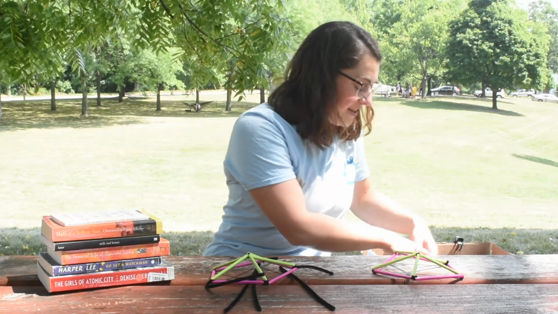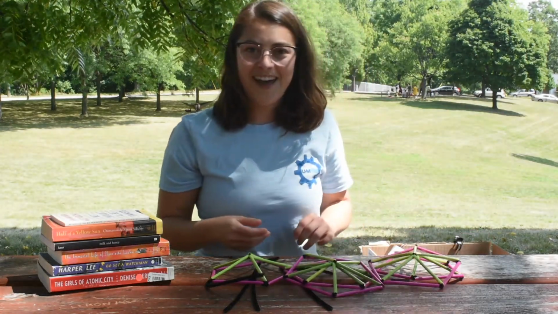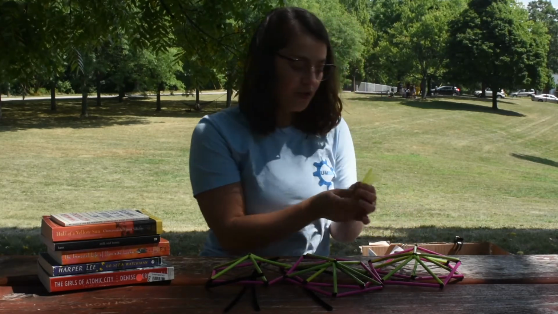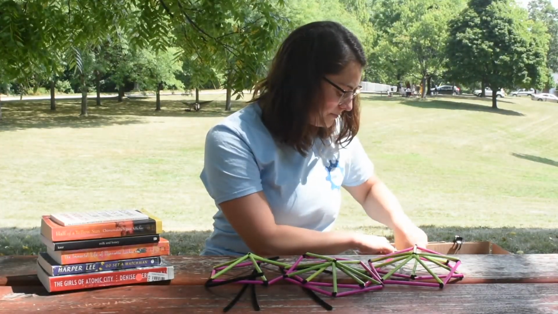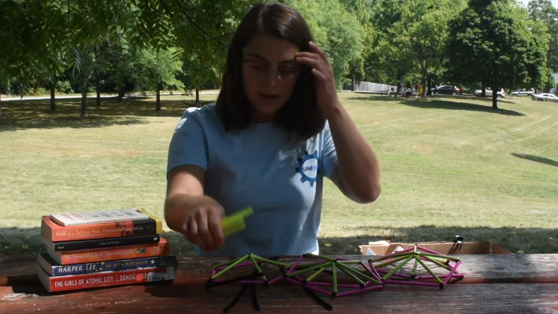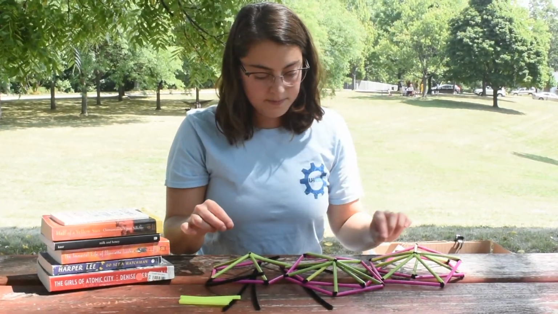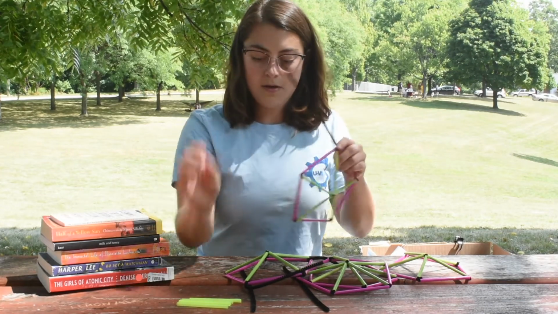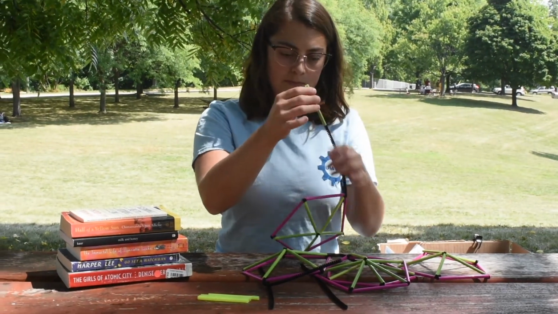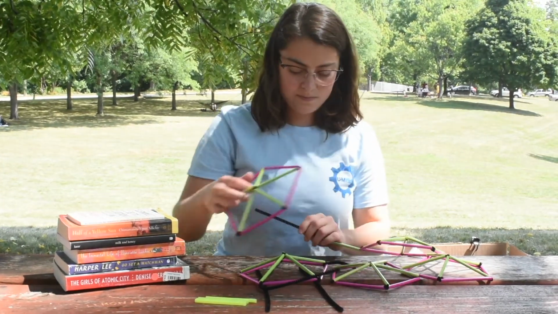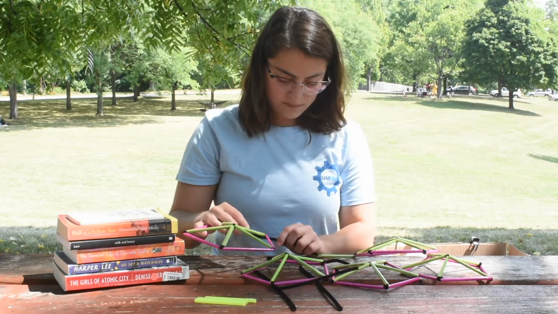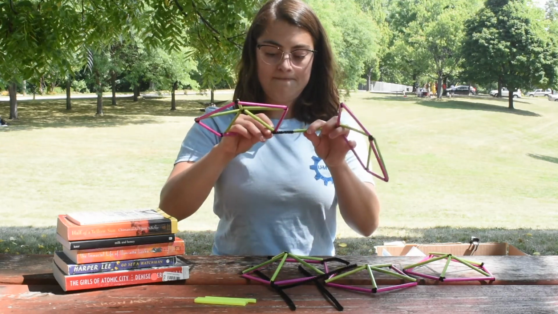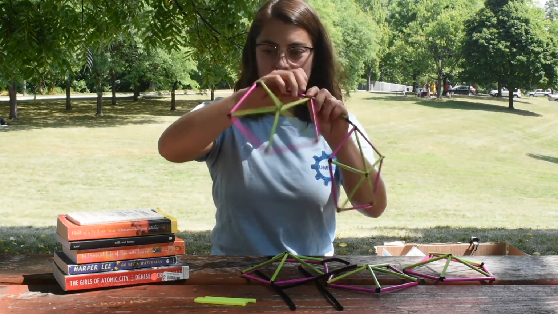And then you'll make 5 more, like that. And to make a dome, you will take an extra 5 of your strut B's, which are your short straws, and use them to connect your pentagons at the bottom, like so.